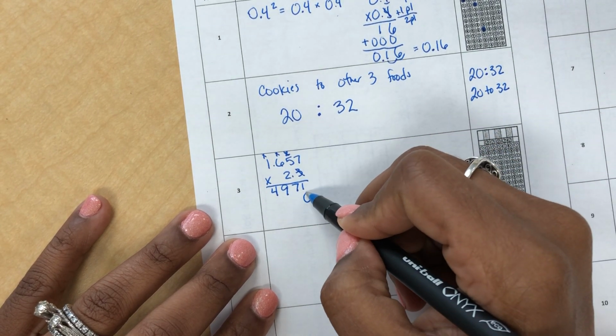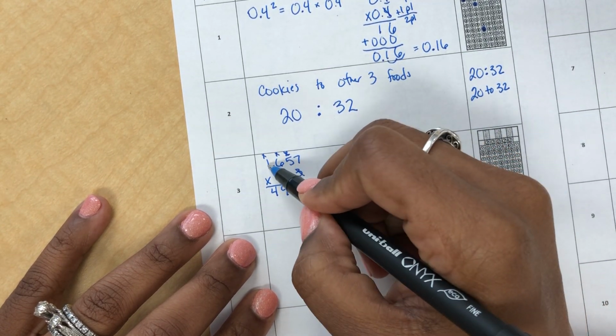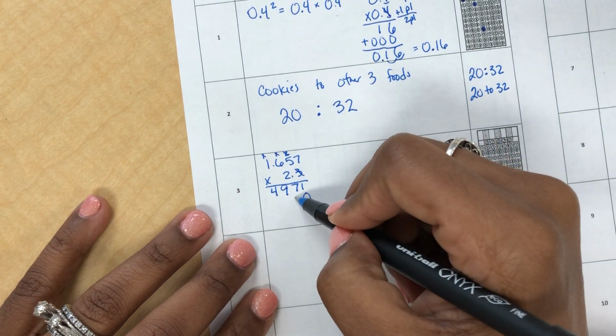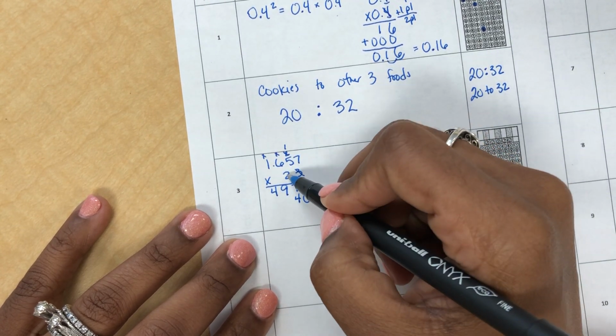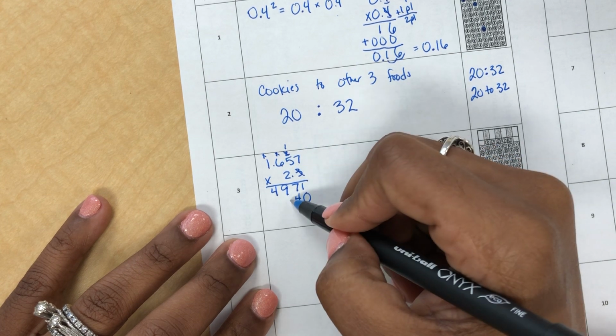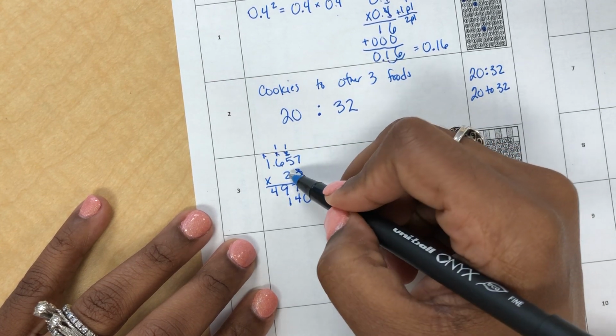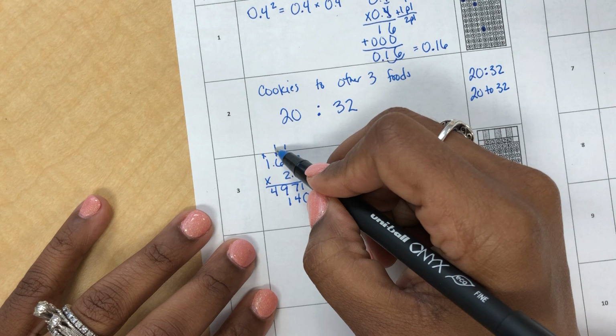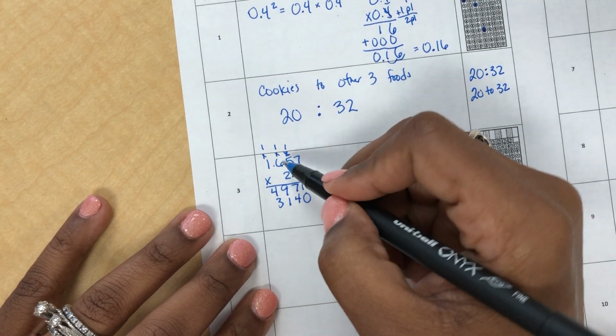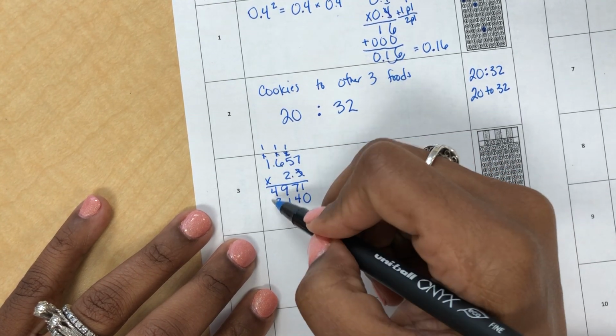Now I'm going to put my placeholder, and I'm going to multiply 2 times every number on top. So 2 times 7 is 14. Bring the 4 down, carry the 1. 2 times 5 is 10, plus 1 is 11. Bring the 1 down, carry the 1. 2 times 6 is 12, plus 1 more is 13. Bring the 3 down, carry the 1. 2 times 1 is 2, plus 1 is 3.